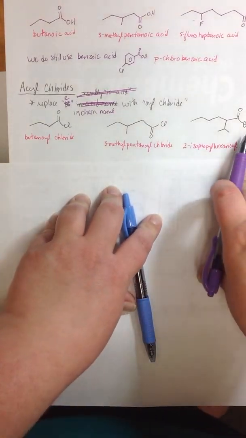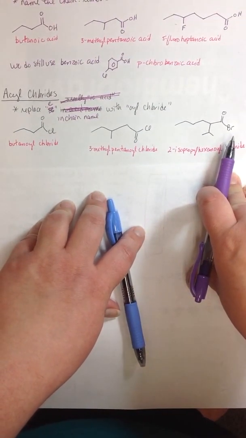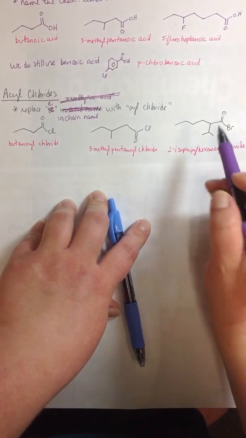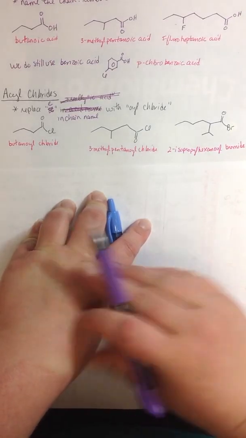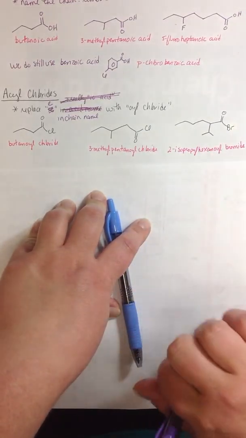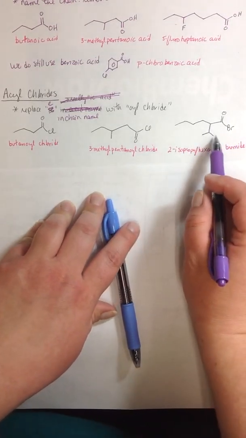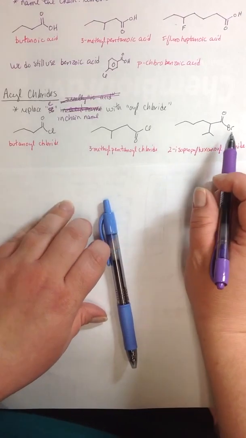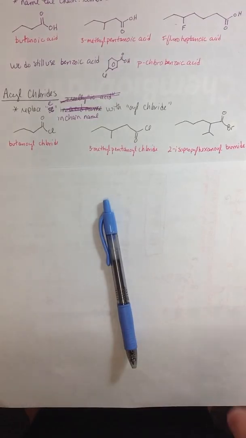You can also do this with other types of alkyl halides. So right here we have a bromine instead. Well, I'm going to count first. 1, 2, 3, 4, 5, 6. That's hexane. Take off the E, hexanoyl bromide. Now on the second carbon, if you recall, this is what we would usually refer to as an isopropyl group. You also may hear it as a 2-methyl ethyl group, but really we usually go with isopropyl.